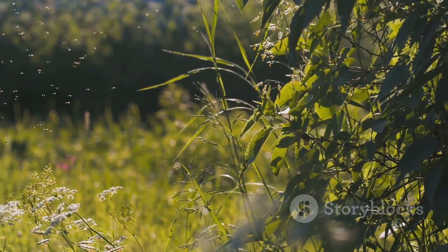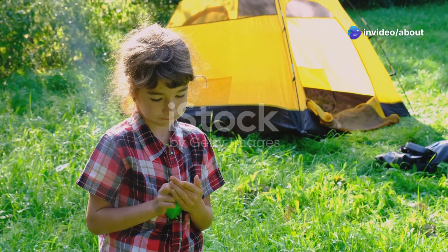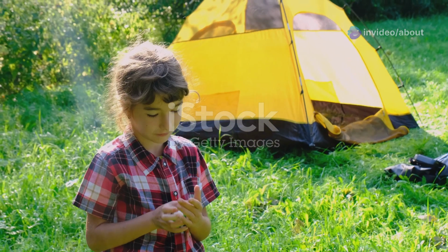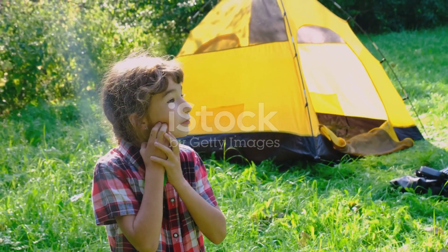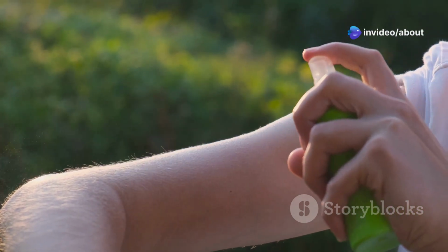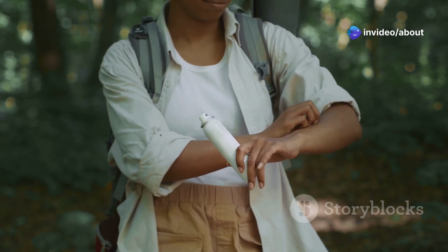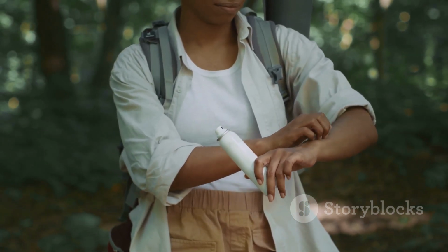Section 6. Fighting back: protecting yourself from bites. While eradicating mosquitoes entirely is a daunting task, there are effective measures individuals can take to protect themselves from bites and reduce the risk of disease transmission. Using insect repellents containing DEET, picaridin, or oil of lemon eucalyptus can deter mosquitoes. Wearing long-sleeved clothing and pants, especially during peak mosquito activity periods, provides a physical barrier.